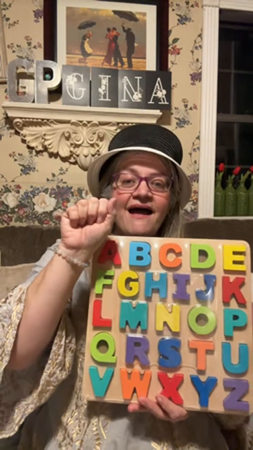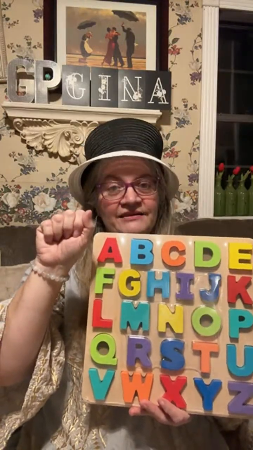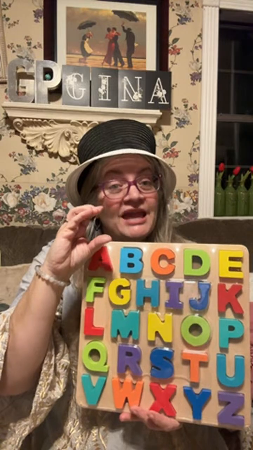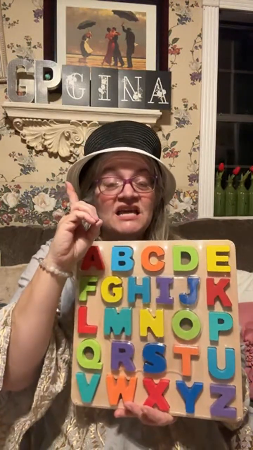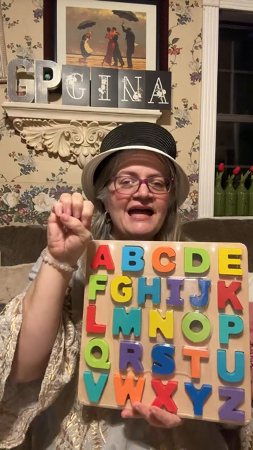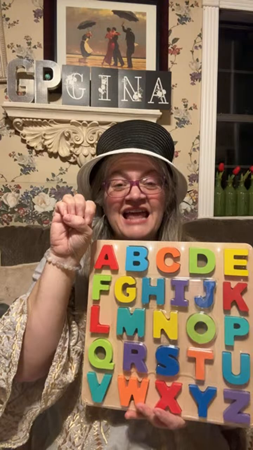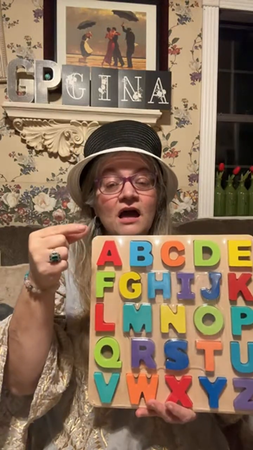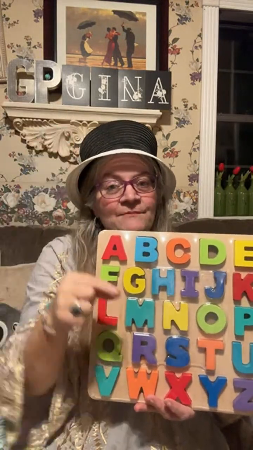A says a, as in alligator. B says ba, as in ball and bus. C says ca, as in cute cat. D says da, as in dandelions. E says eh, as in elephant. F says f, as in frog. G says g, as in my name and girl.